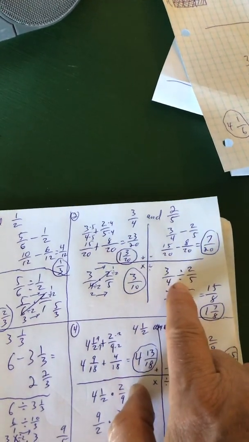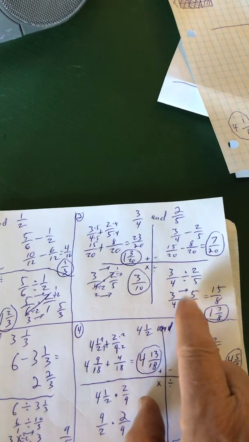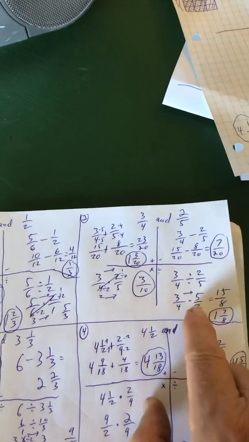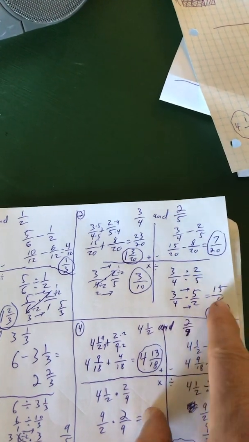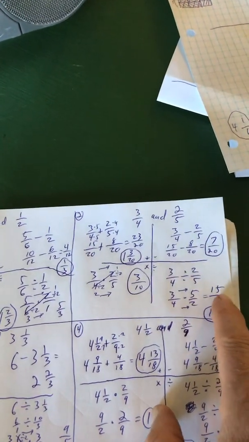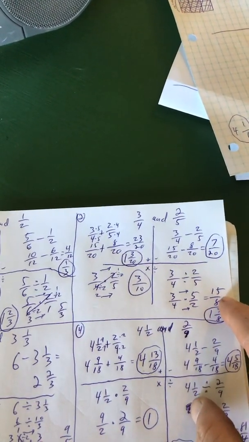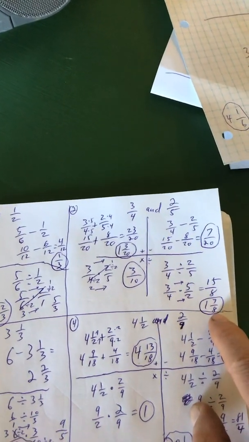Now dividing, you never divide, you flip the one on the right and multiply. I can't cross cancel, so I just multiply the top numbers, the numerators, and I multiply the denominators. This is improper, it's almost 2. If that's 16, it'd be 2. This is 1 and 7/8.